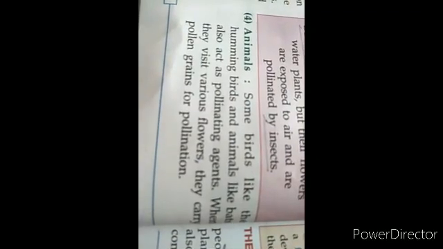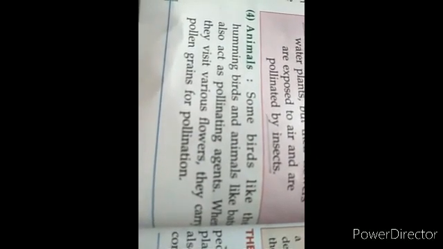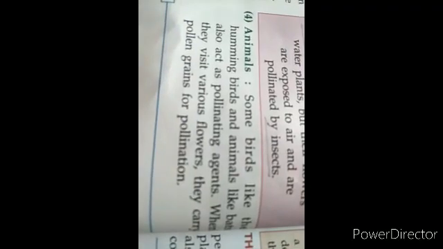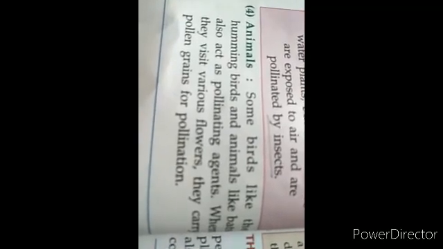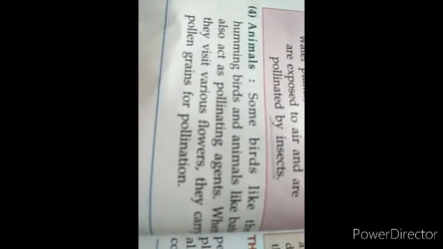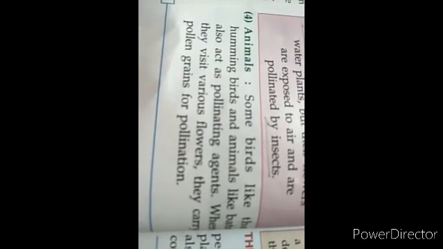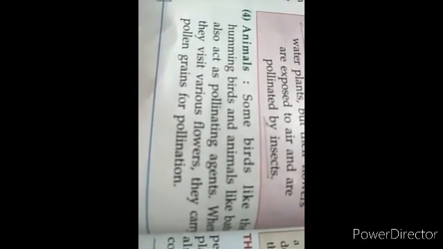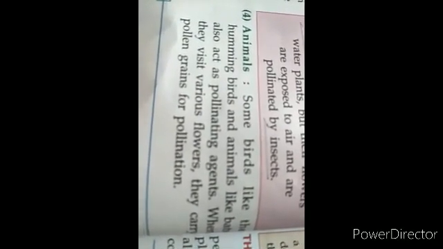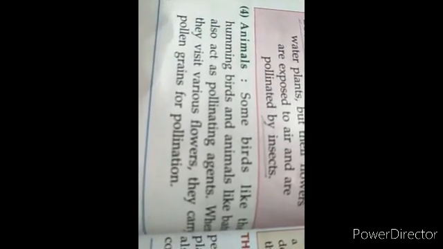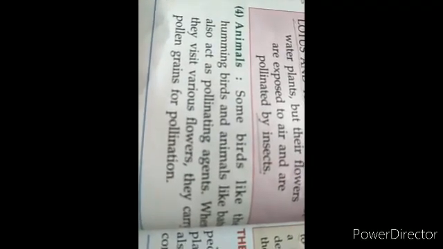Now, animals such as birds, hummingbirds, and we have seen even bats, even grazing animals also, are used as agents by the plants, where the pollen grains get attached to the fur, the beak and the mouth parts, and from there when they move from one plant to the other, the pollen grains get transferred from one plant to the other plant, and they find a chance of falling on the stigma of another plant and getting useful for fertilization.